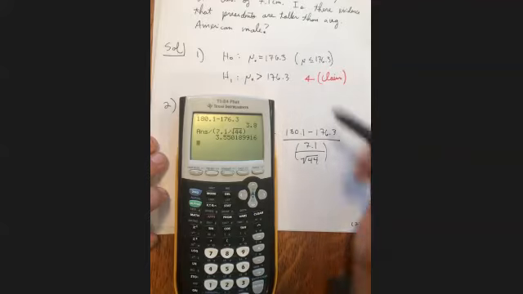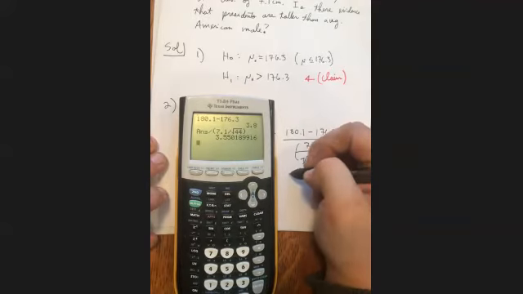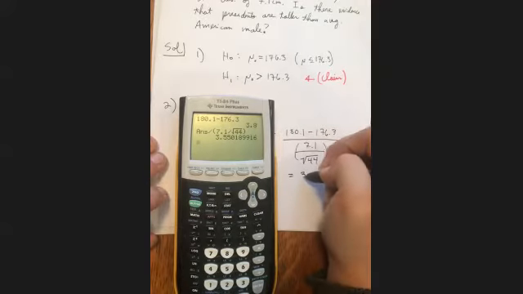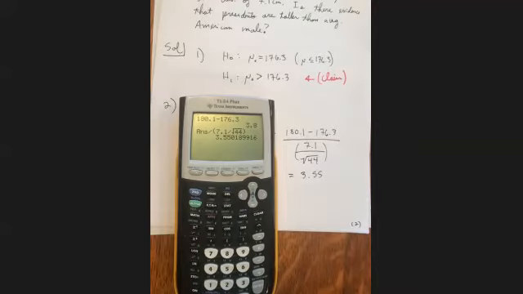Okay, so we get a test statistic that's equal to 3.55, thereabouts.